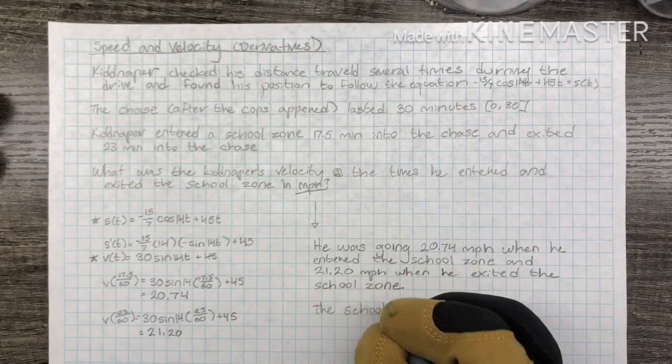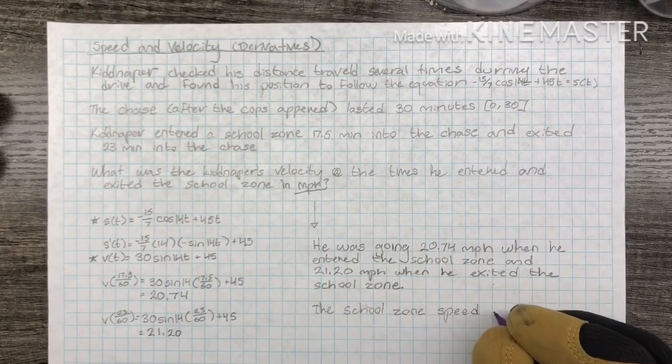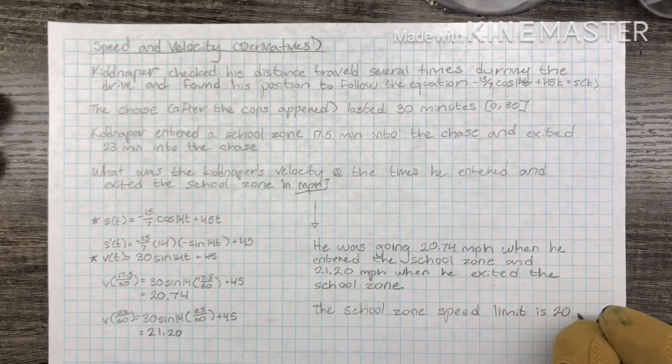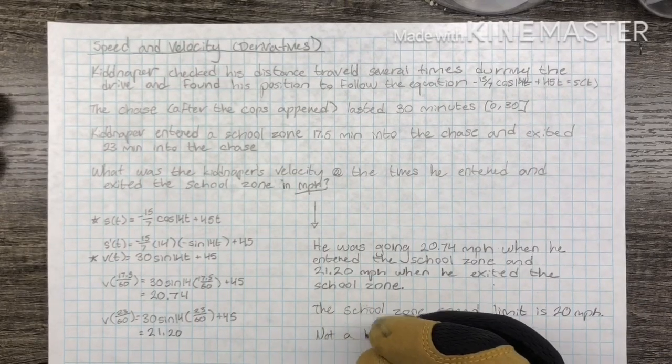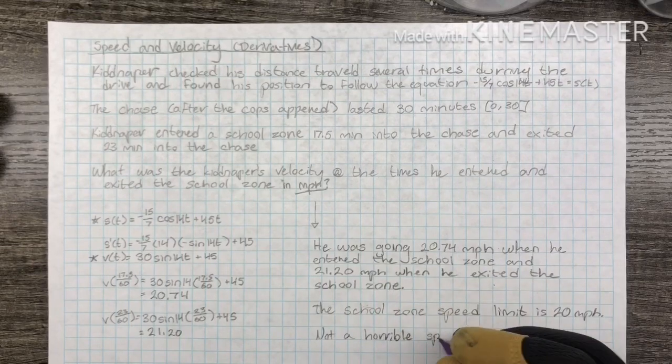Now, the speed limit in a school zone is 20 miles per hour. So, while it wasn't a horrible speeding offense, he was just slightly over the speed limit.